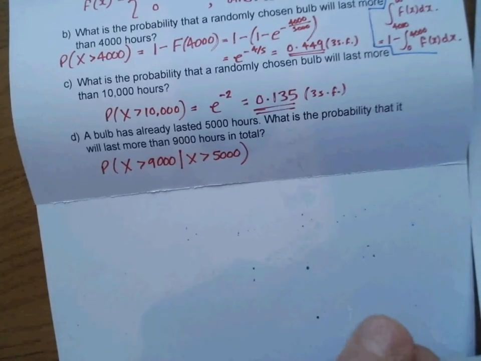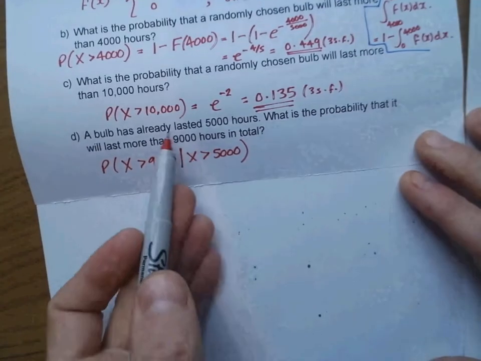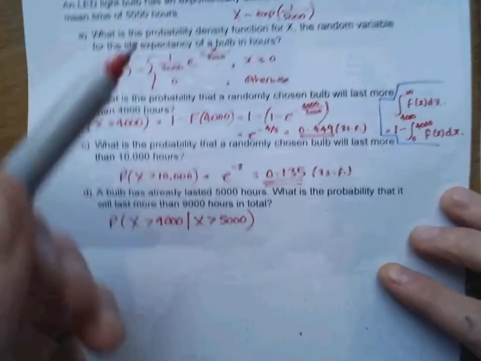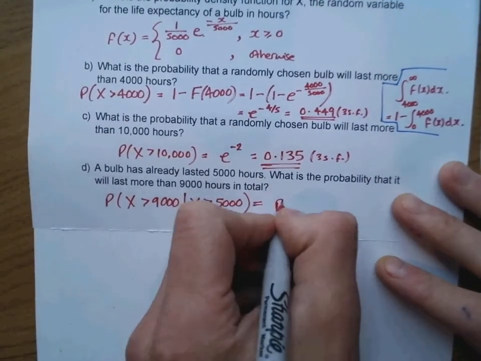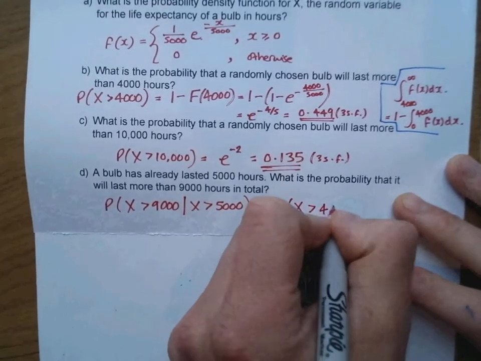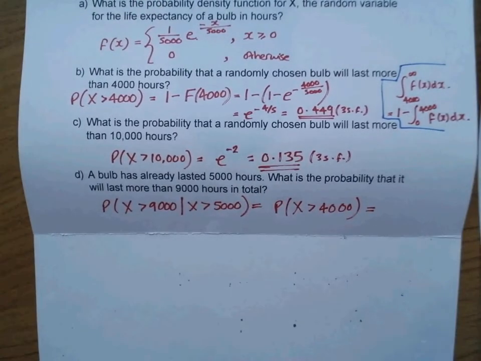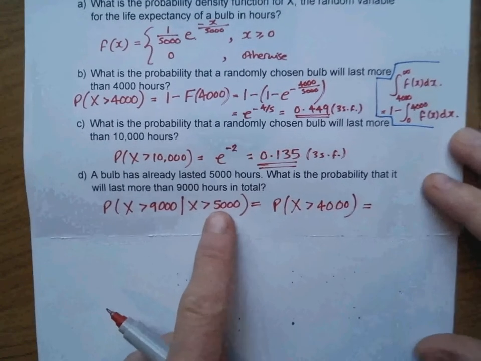We've talked about the memoryless property, and if you miss it in the exam, well, you've missed it. They're going to have to make it relatively obvious, and the fact that it's already lasted 5,000 hours has got to be the giveaway when it says it's an exponential distribution, so you have to spot this straight away. This is the same as saying, what's the probability of it lasting more than 4,000 hours?